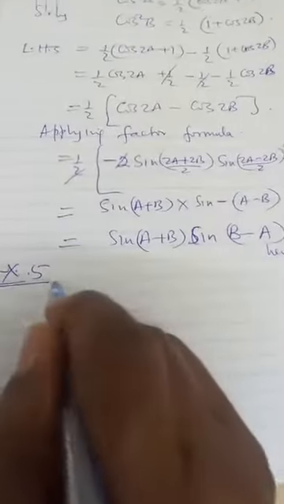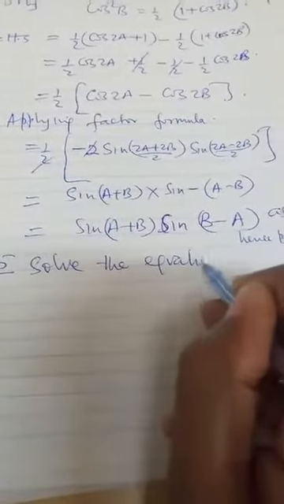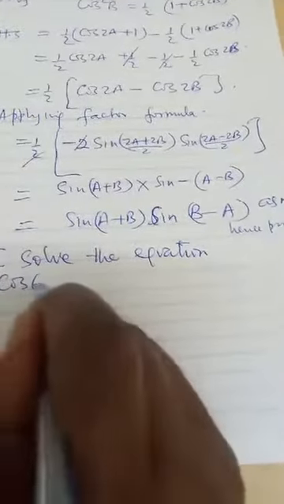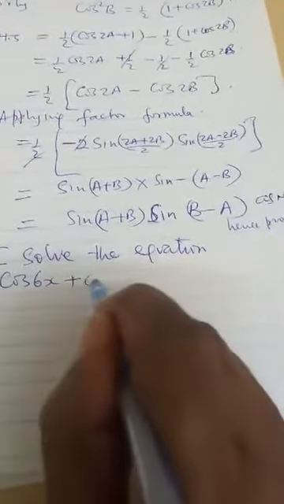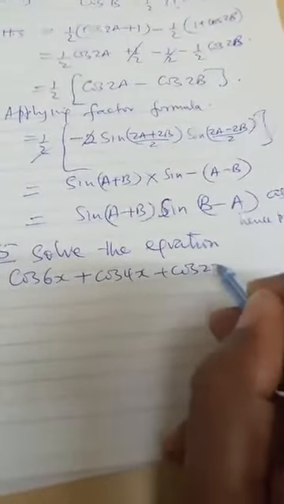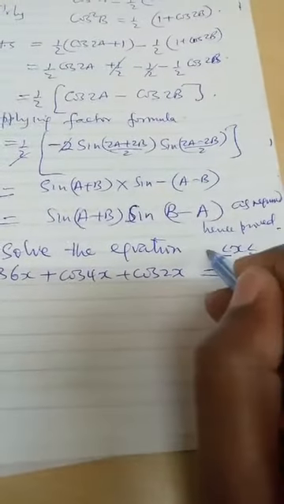They are saying solve the equation. The equation is cos of 6x plus cos of 4x plus cos of 2x is equal to 0. And the range of x is 0 to 180.